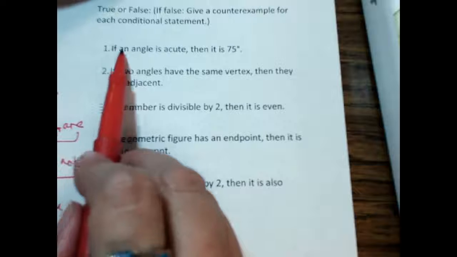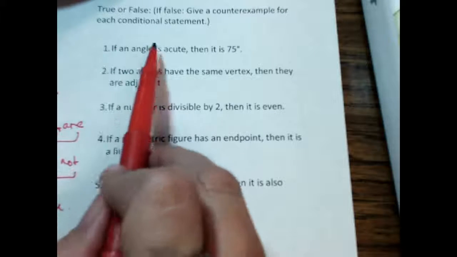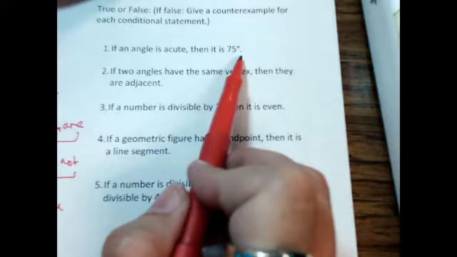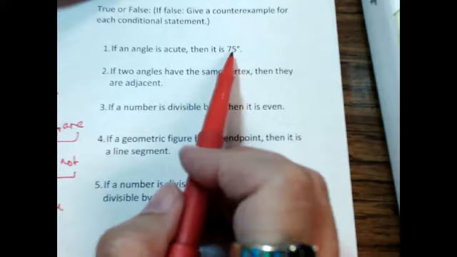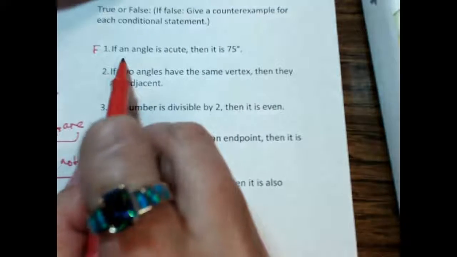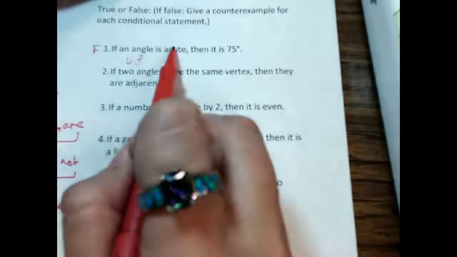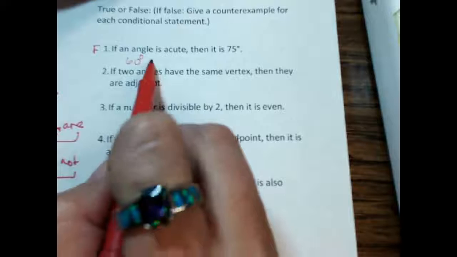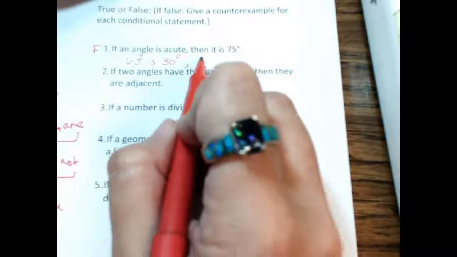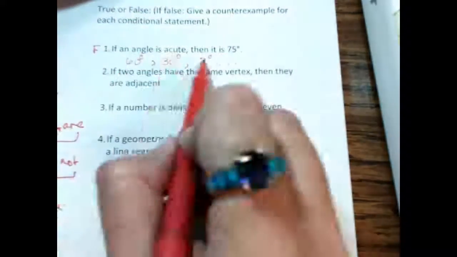If an angle is acute, then it is 75 degrees. Well, it could be, but it might not be, because what if the angle is 60 degrees? That's an acute angle that's not 75. Another example would be 30 degrees, or 2 degrees. Anything that is acute but not 75 is a counterexample.